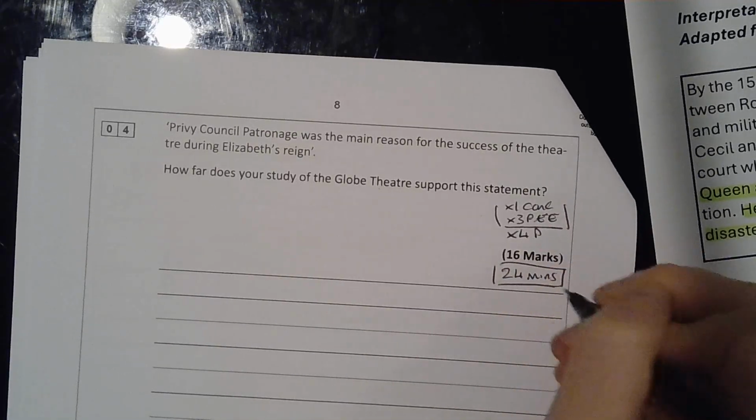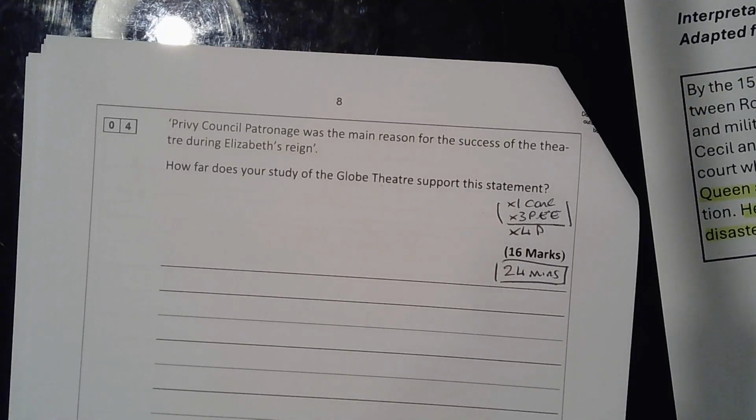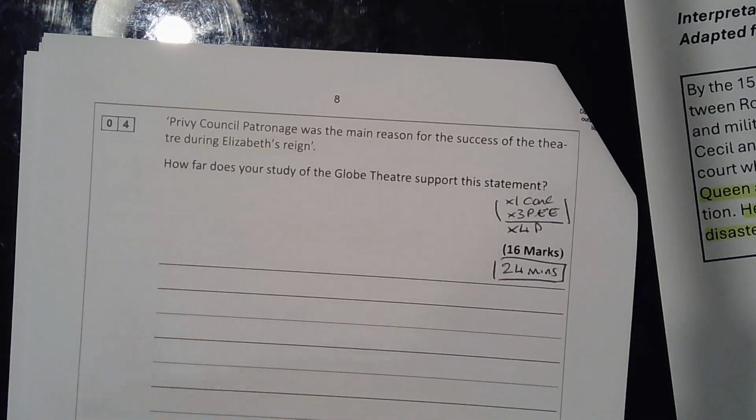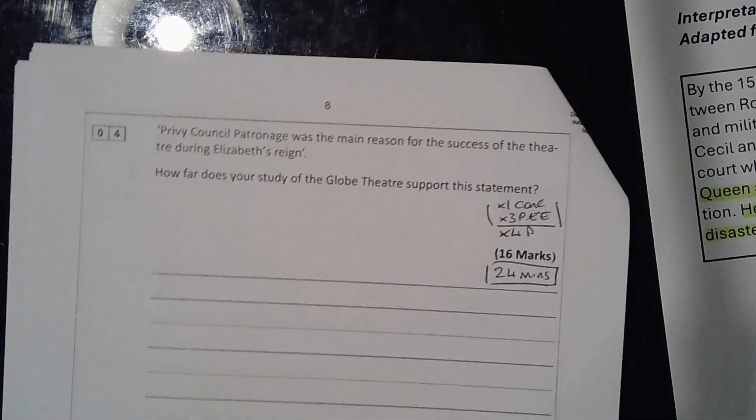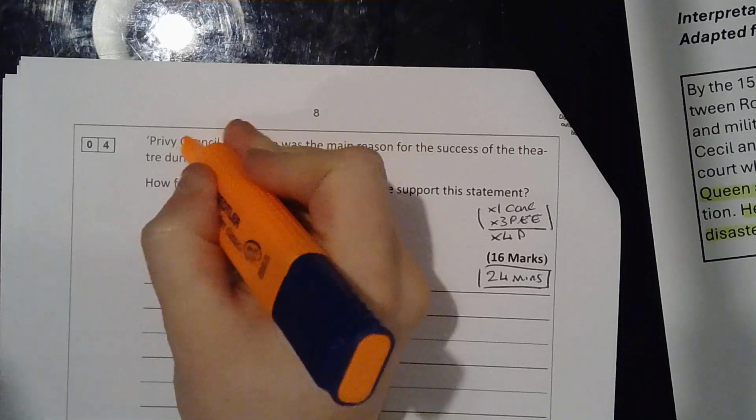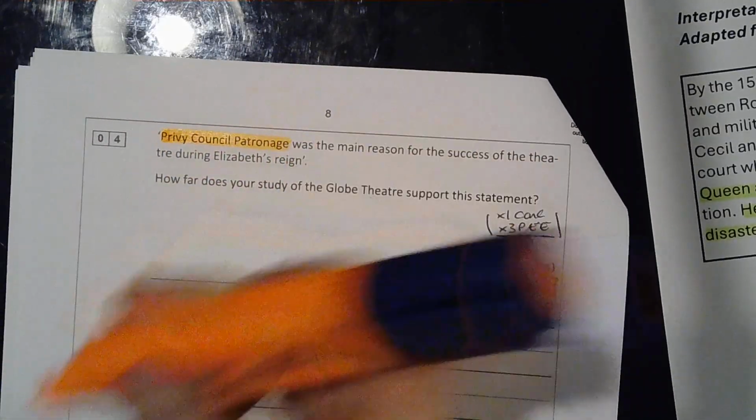Now, what a lot of people do is they start with the 16 marker and work backwards. It's completely up to you how you do those things. And we'll speak more about that in class for some tips. But it's the same sort of structure. What part of history has Mr. Hughes taught you about? Well, he's taught you about Privy Council patronage.